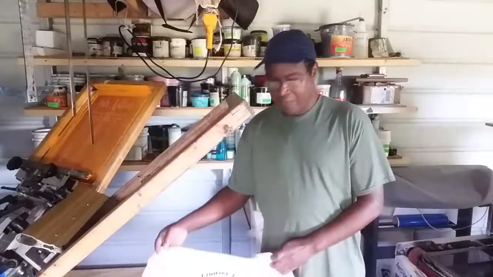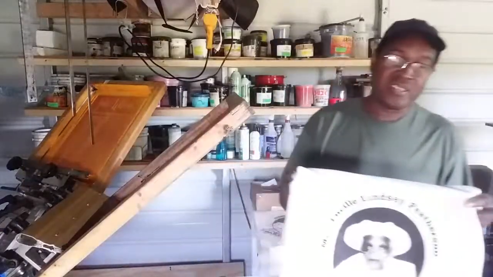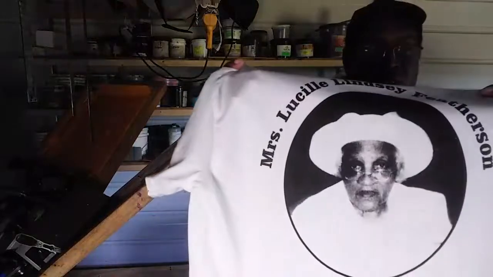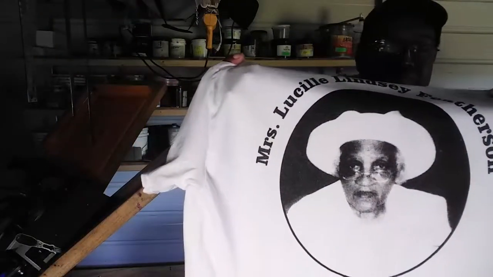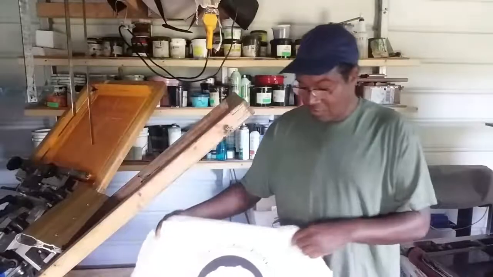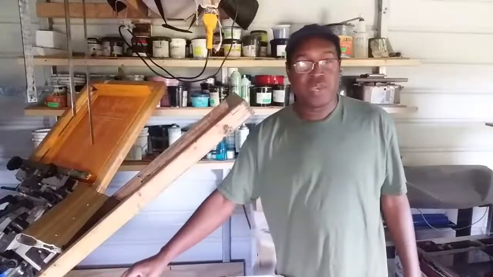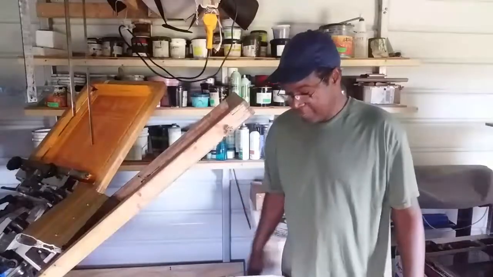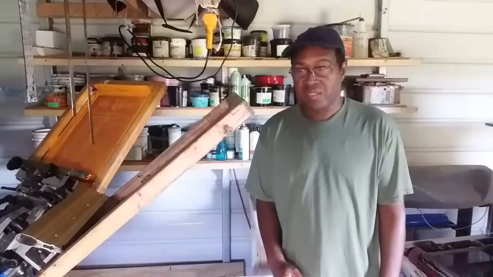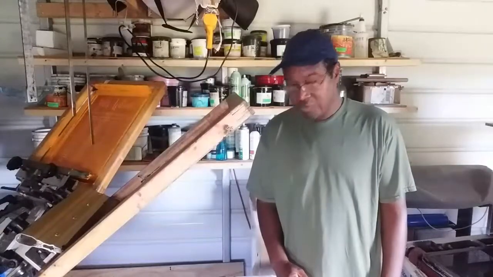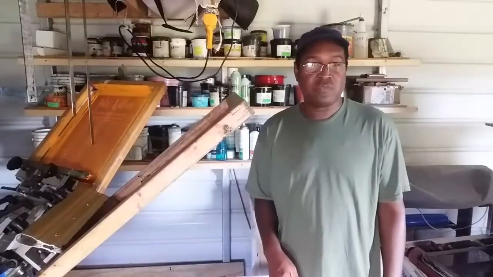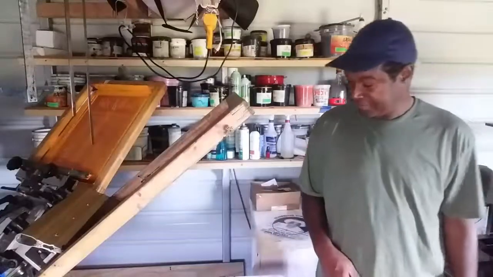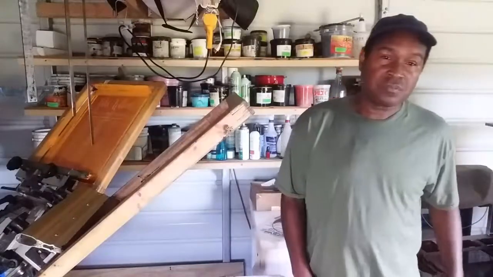But sometimes you get a photograph that's low quality and you have to find a way to make it work. And I did. So customer happy, I'm happy, and that's the bottom line, that they were satisfied with the end result because they know that they gave me a low quality photograph, and I was able to at least do something with it.